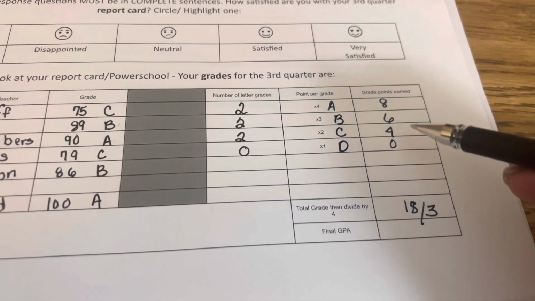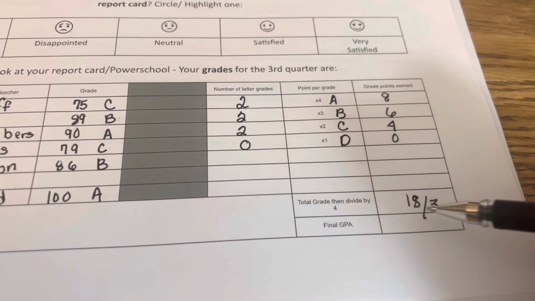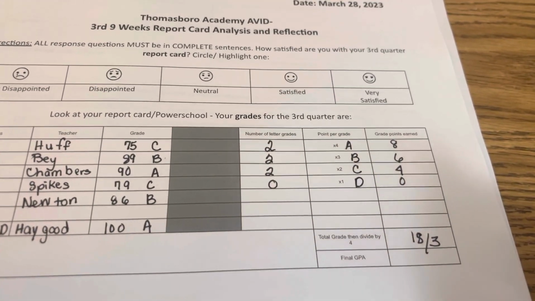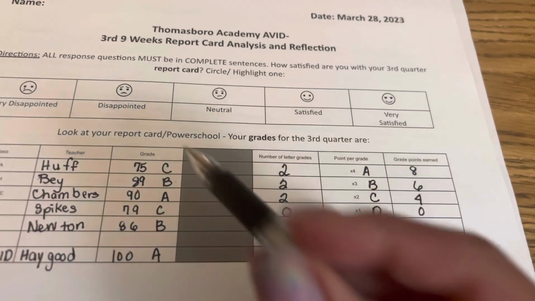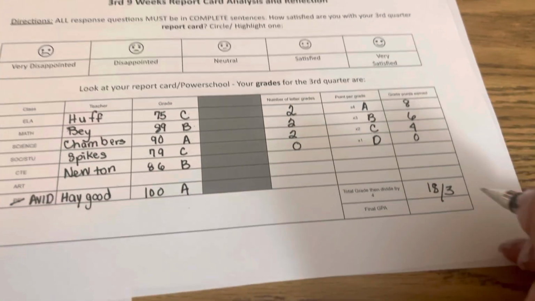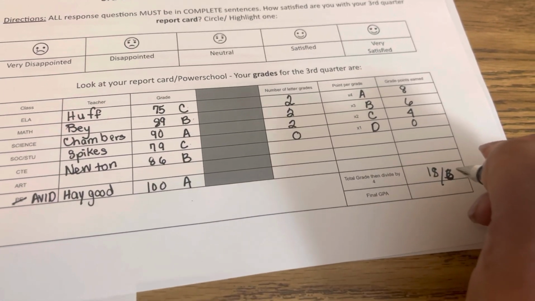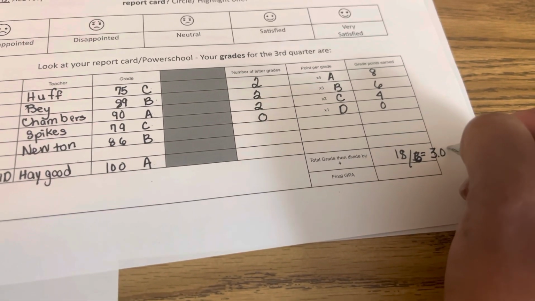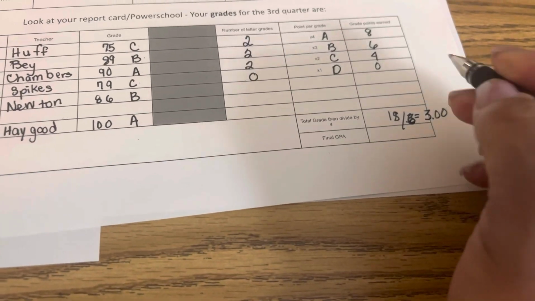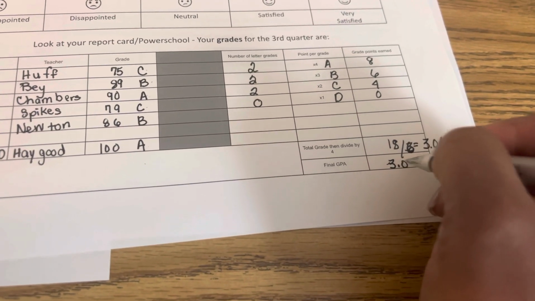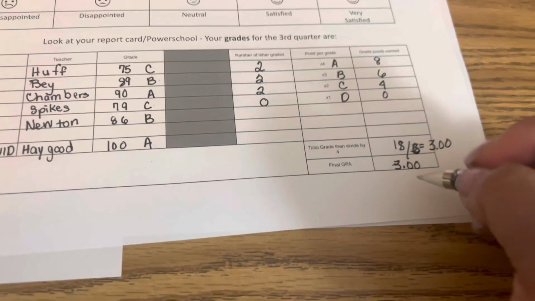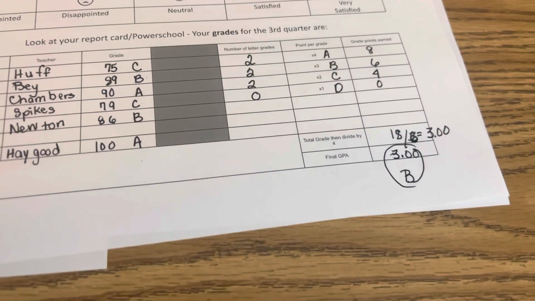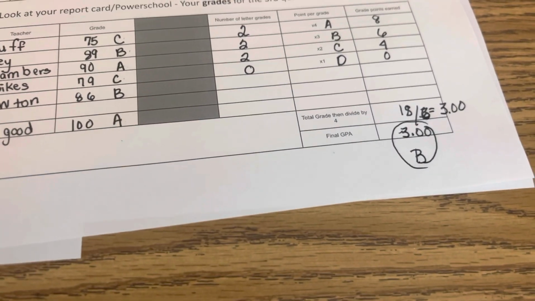After you have finished adding all those up, you will begin to divide it. Instead of dividing by 4, you have to divide by how many grades you have. How many grades do you have? 1, 2, 3, 4, 5, 6. This should be 6, not 3, because the answer is going to be 3. So once you divide 18 by 6, you get 3.0. This person's final GPA is going to be a 3.0, and a 3.0 is actually a B average. And this is what they are going to be looking at. Once you go ahead and do it, you will have it done. Thank you.